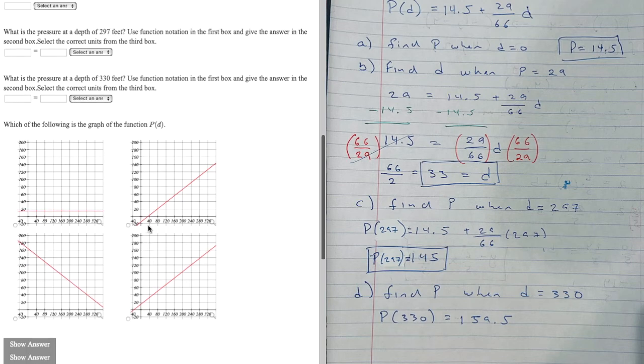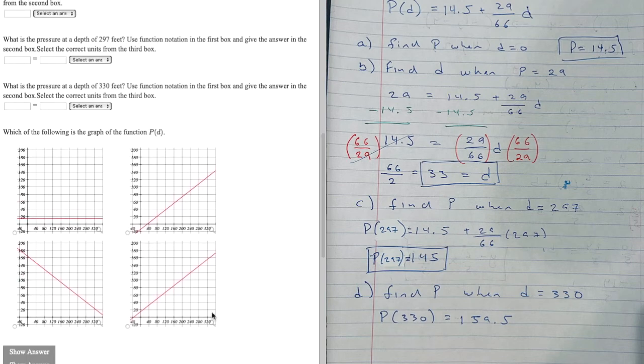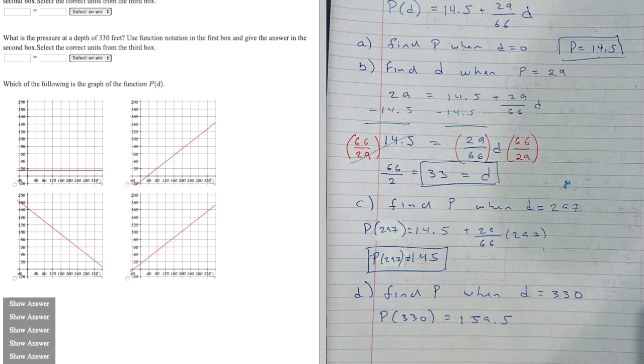And then the last part asks us to identify which of these graphs would be represented. We know when D is 0, the pressure is 14.5, and we know it's going to increase. So this has the right intercept, but it's constant. This is just like if you were floating around at surface level. Not the right intercept, not the right intercept. So it's got to be this one. There's 14.5 and increasing. So that would be the graph. Hopefully that helps.